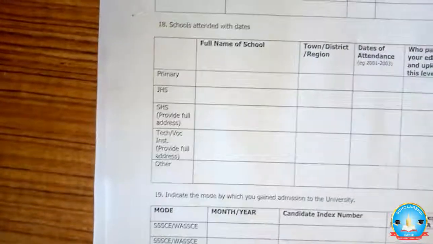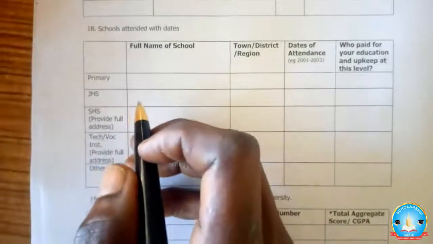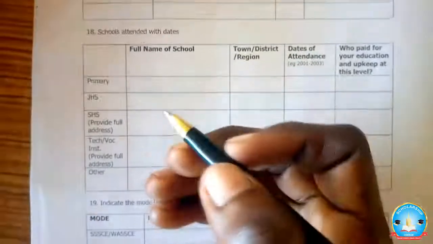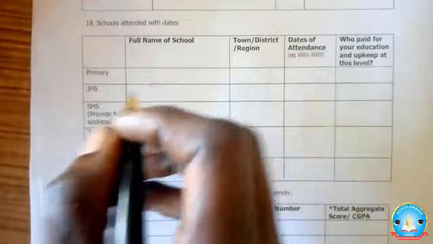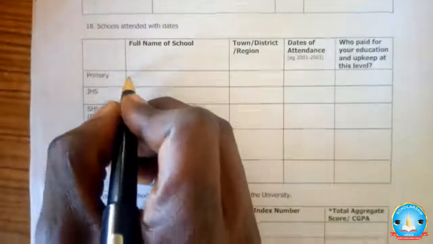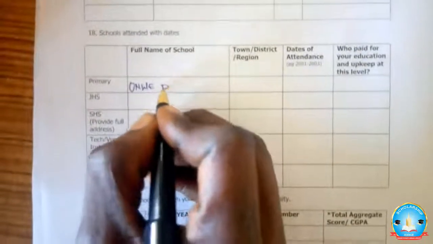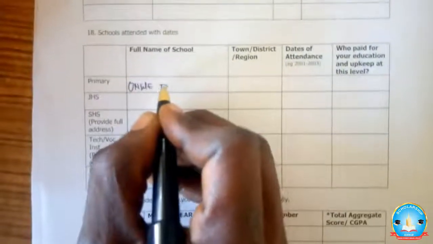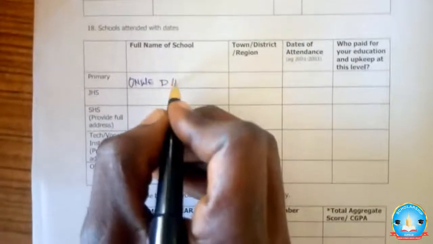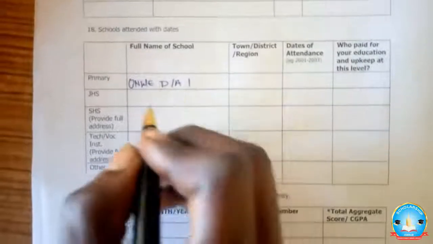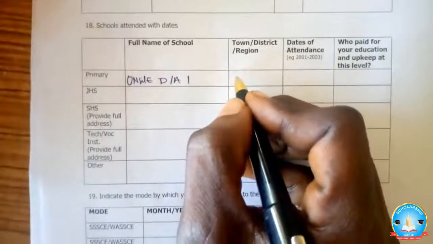Now let's go to question 18. Schools attended, including dates. So here, full name of the school, primary. Okay. D1 primary, then the region or the district or the town.